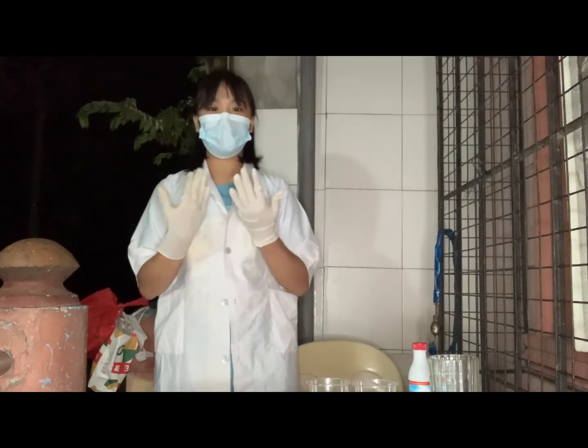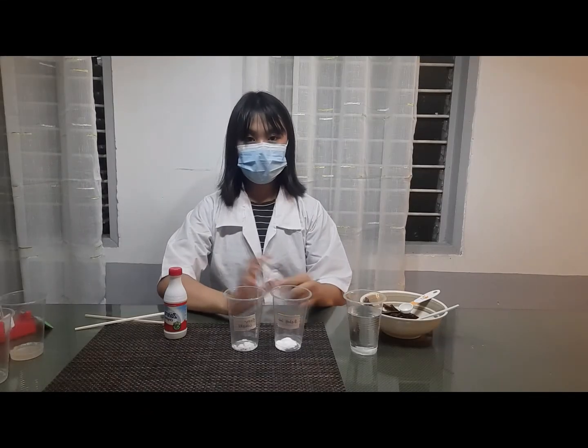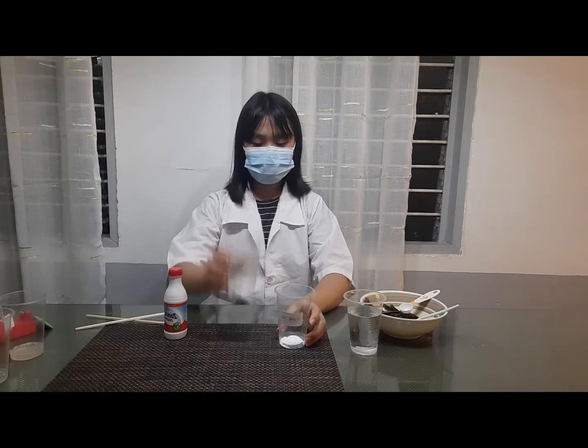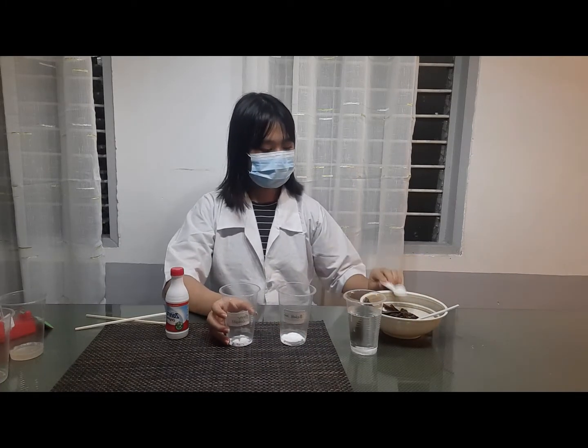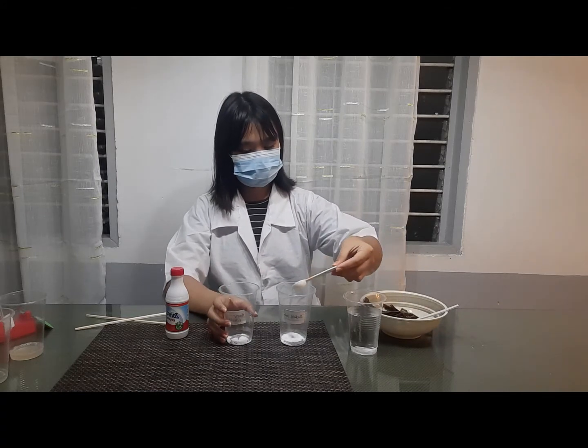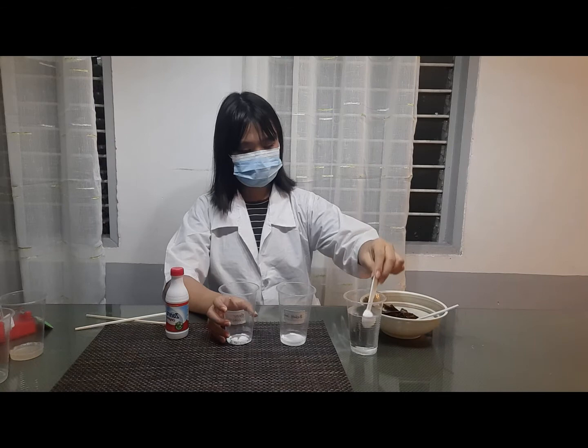After accomplishing that, let's now proceed to the experiment proper. First, prepare your chosen base sample and label them properly. Next, add 1 teaspoon of water in each sample and mix them thoroughly.